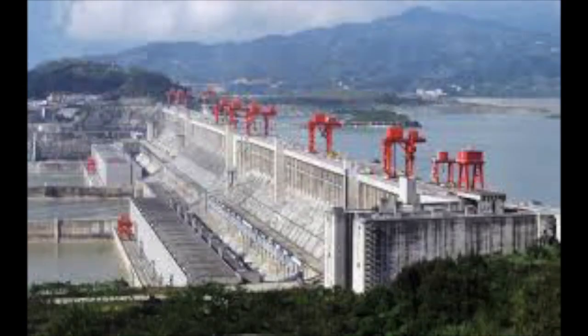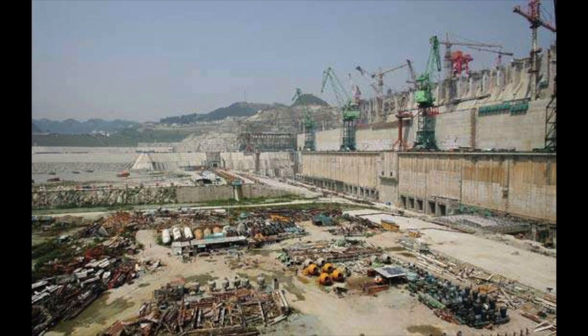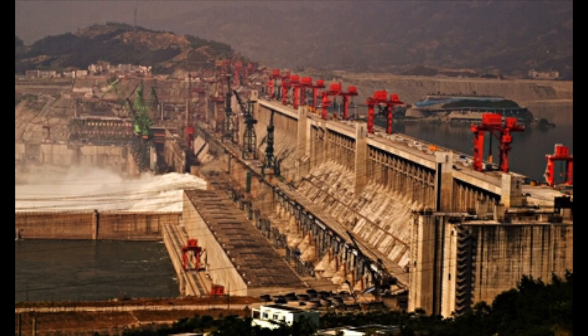The reason that nothing was put into plan was because of the Civil War, and other plans, including building the dams, were never put to action. The Three Gorges Dams was suggested in the early 1950s, but was not done until 2009.